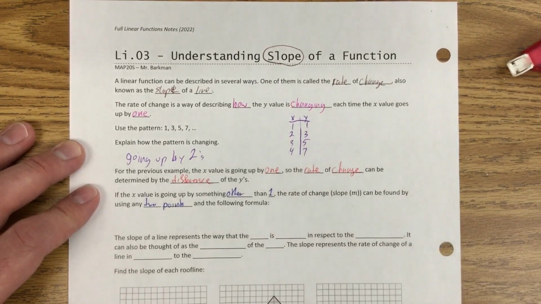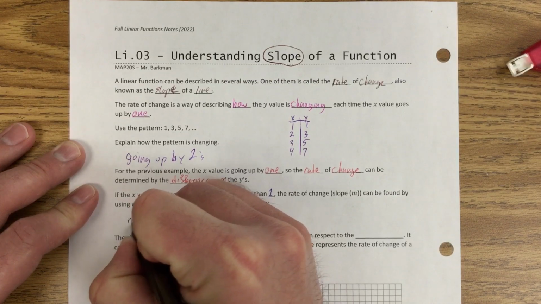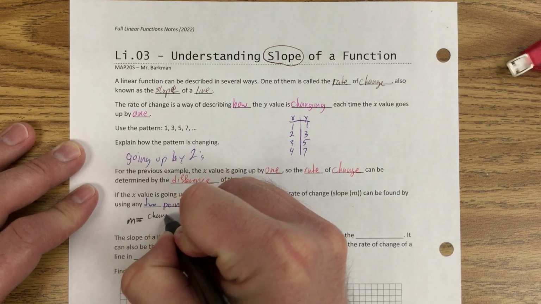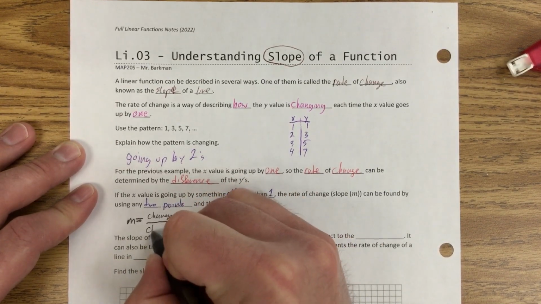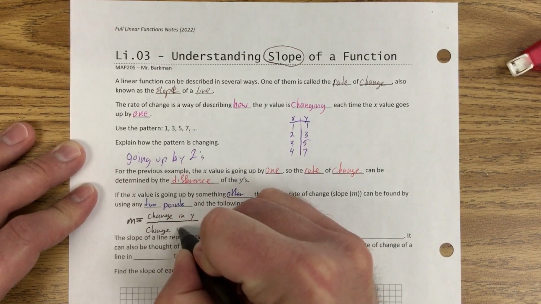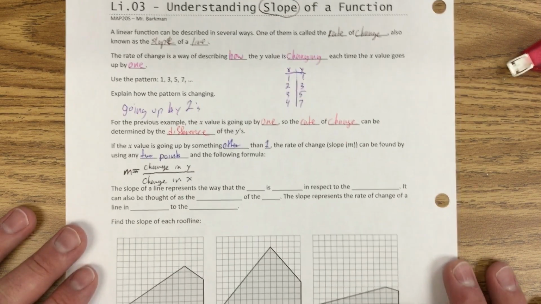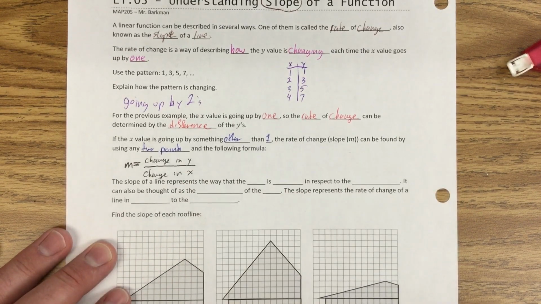Our formula is that m is equal to the change in y divided by the change in x. We're going to get to some more specific ways of describing the formula, but for right now that's the way we're going to represent it: the change in the y divided by the change in the x.